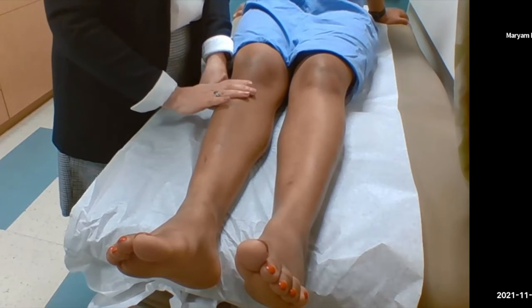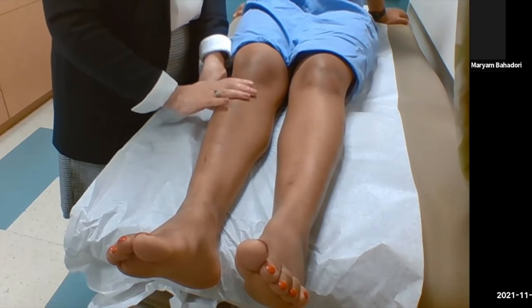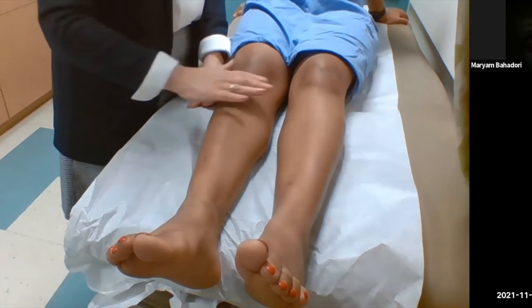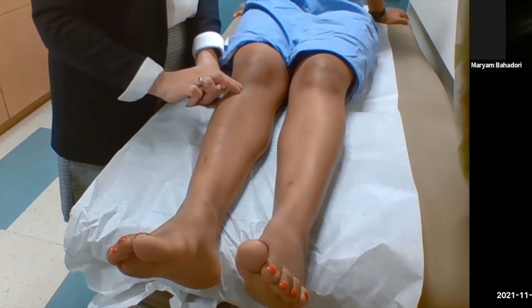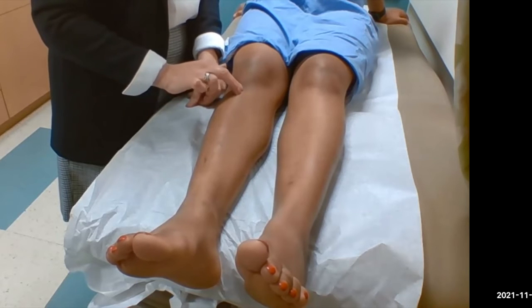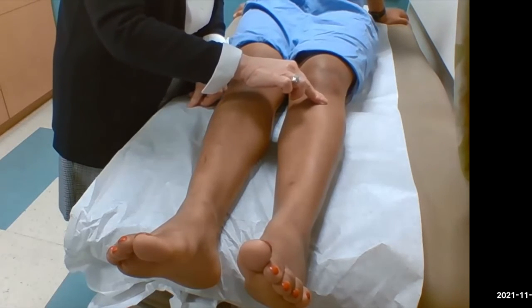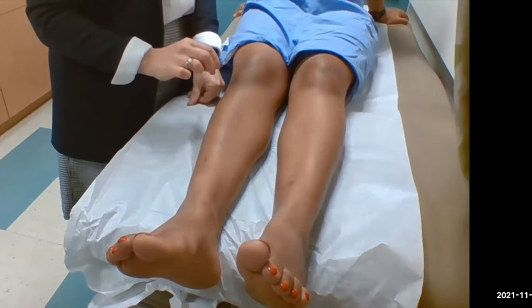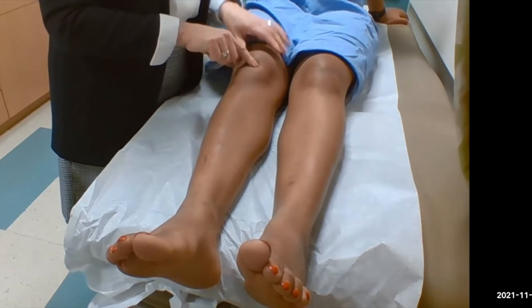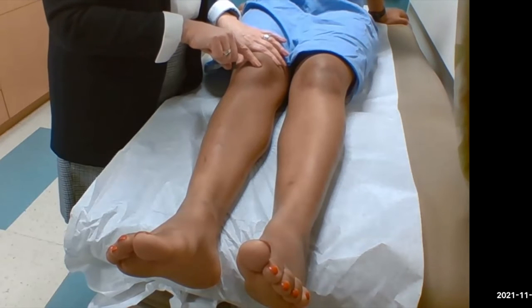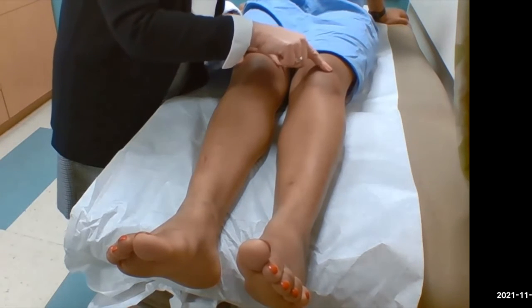So you can feel here underneath the patella, see if that's warm. And often if it is inflamed, it's quite tender. So give it a gentle push right here and check for tenderness. You could also get some enthesitis at the inferior pole of the patella itself, right here or here.